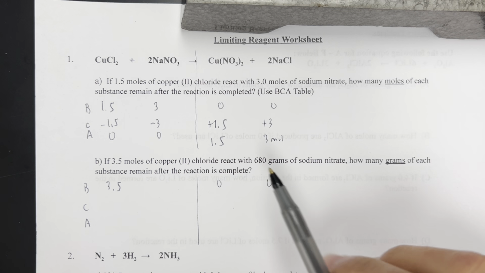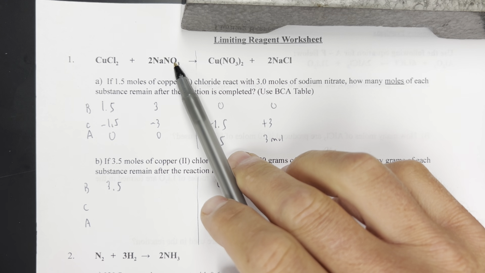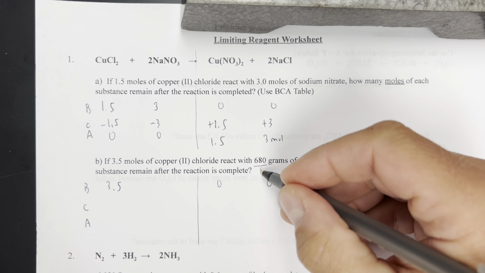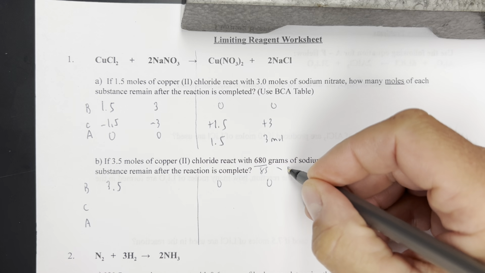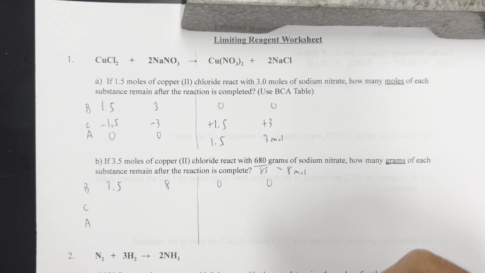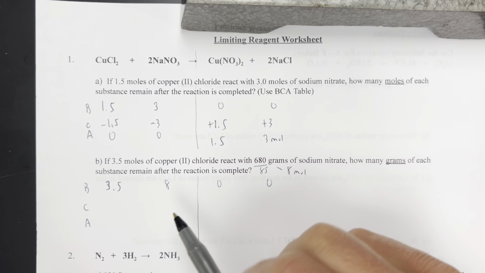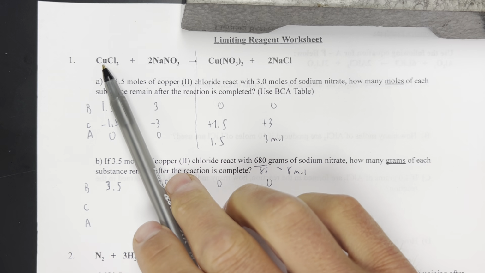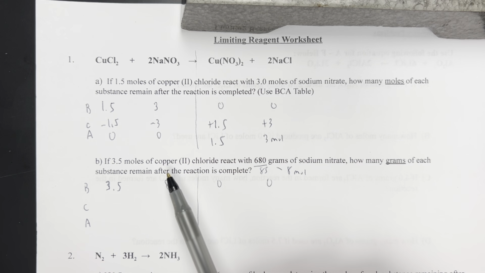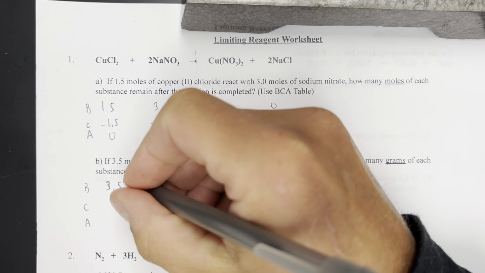Now, 680 grams. Sodium nitrate is NaNO3. If you add that up in the periodic table, it is 85. So if we divide 680 by 85, that comes out to be 8 moles. So we have 3.5 moles and 8. Again, it's supposed to be in a 1 to 2 ratio. This is supposed to be double that. So we have to figure out, is 8 less than double that or more than double that? Well, 3.5 doubled is 7.